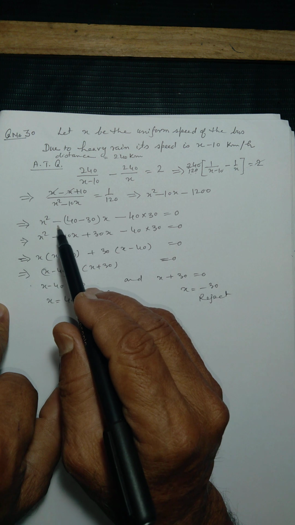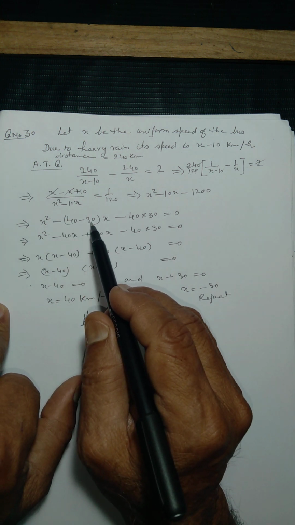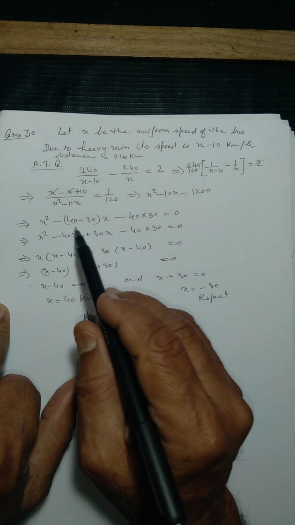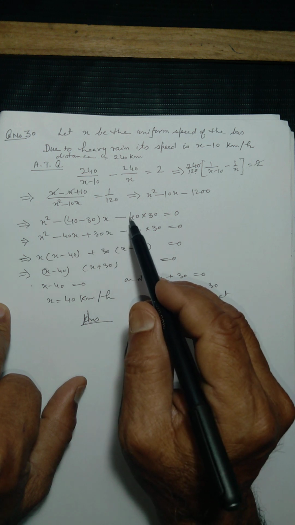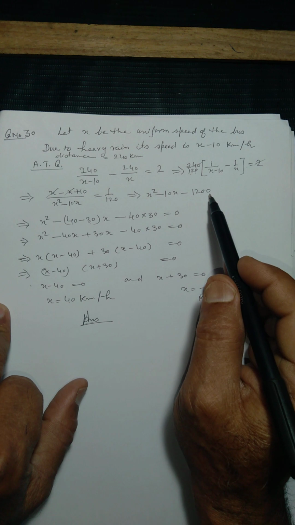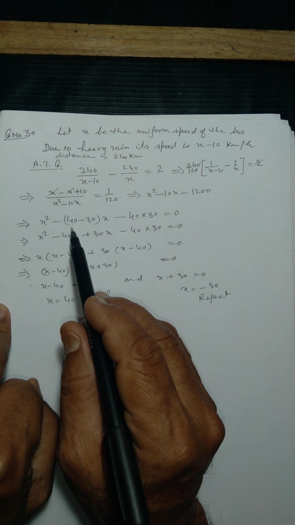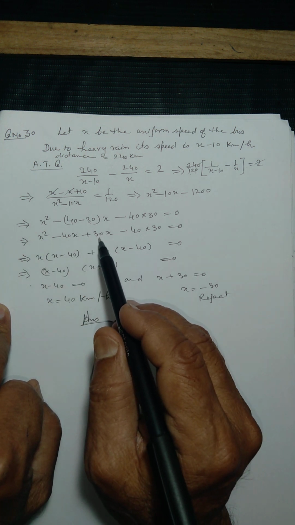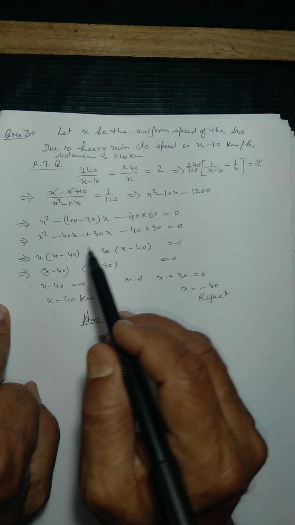So x square minus (40 minus 30) x minus 40 into 30, that will be equal to 1200. You see 40 minus 30 gives 10, so I have written here 40 minus 30. So now open this bracket: x square minus 40x plus 30x minus 40 into 30 equal to 0.